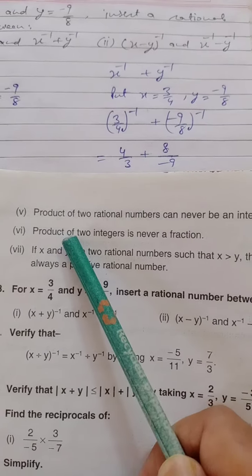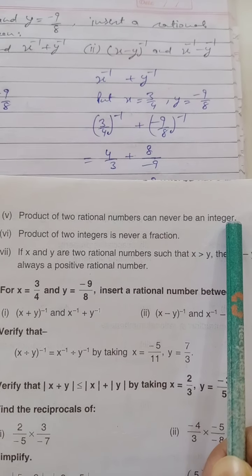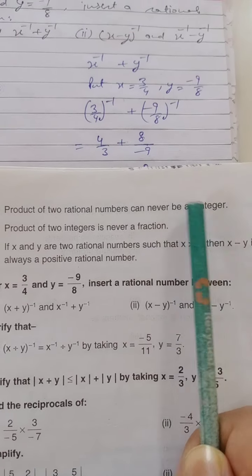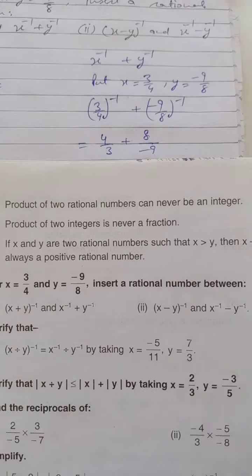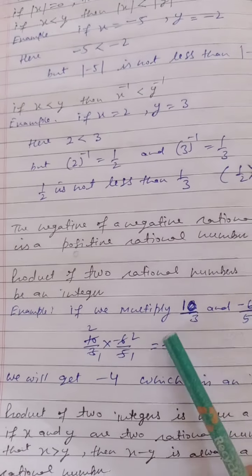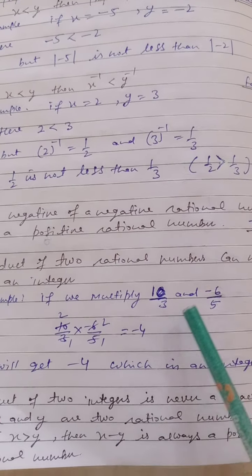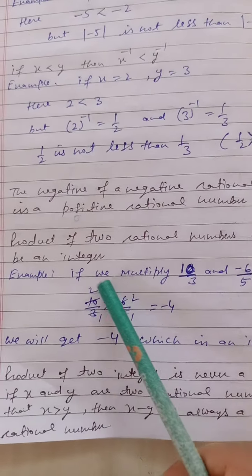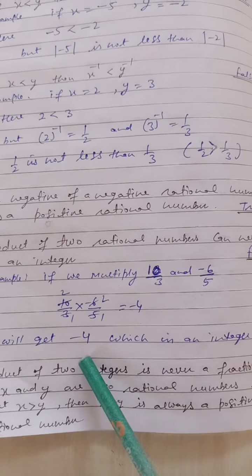Now see the fifth part. Product of two rational numbers can never be an integer. This statement is false, because if we multiply two rational numbers we can get an integer also. We will see with the help of an example. Here I have taken two rational numbers 10/3 and -6/5. If we multiply them, after cancelling we are getting -4, and -4 is an integer.